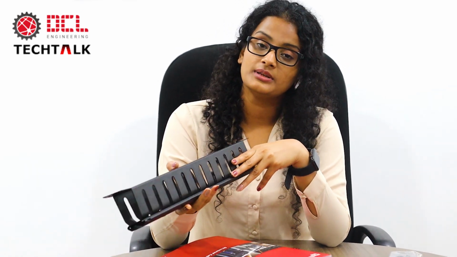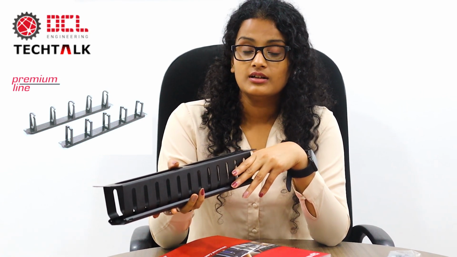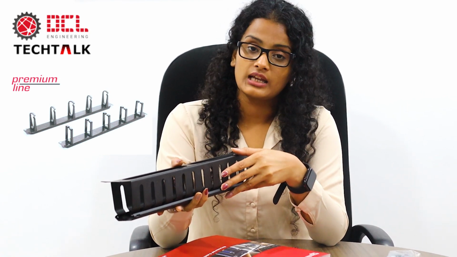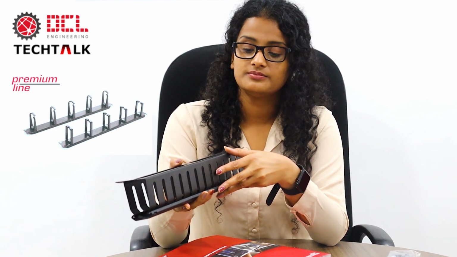What you see in the image is the G-type management panel. It's suitable for managing power cords for rack equipment and also for fiber optic patch cords.